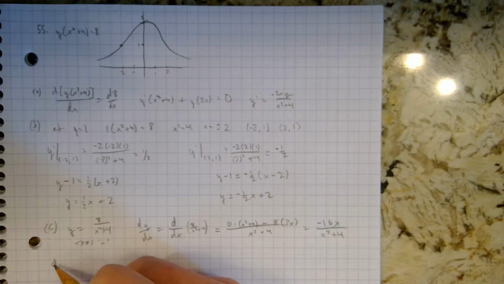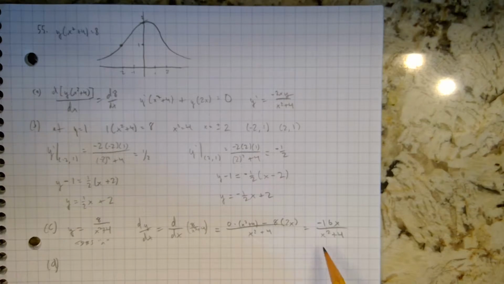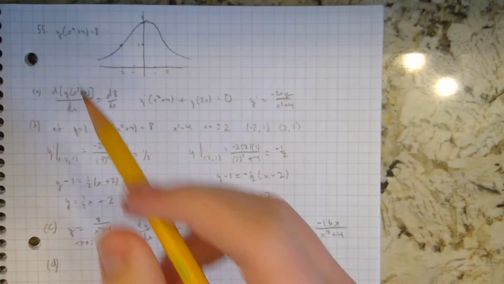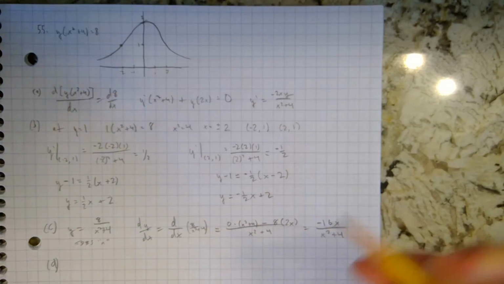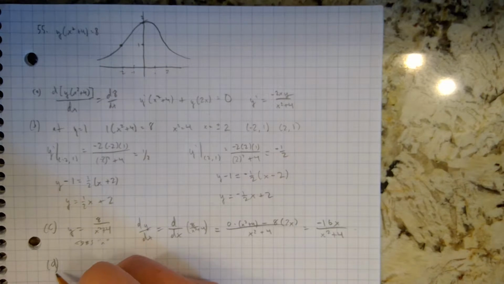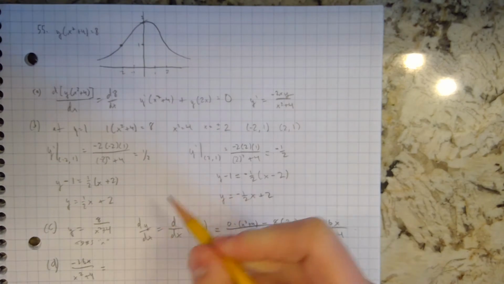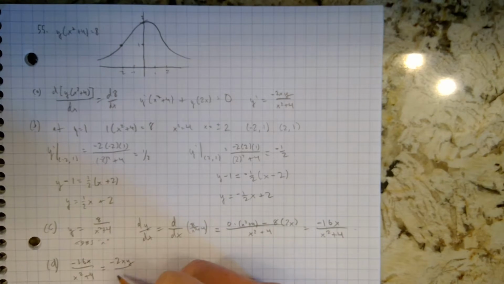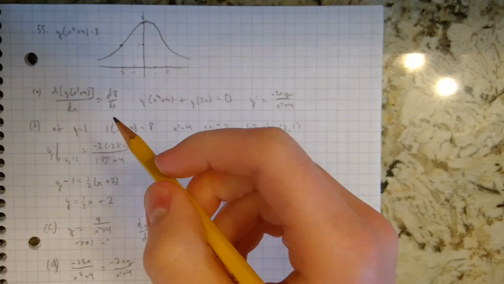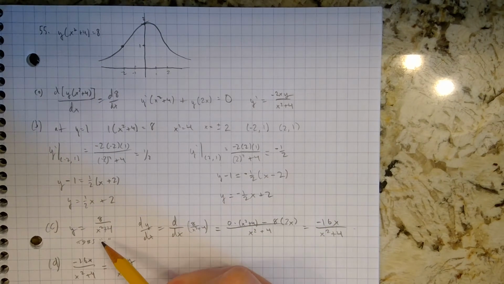So then D, this was just, we went two different ways to find the derivative of this equation. So D just wants us to verify that these are in fact the same. So I will set them equal to each other. Negative 2xy over x squared plus 4. And here I notice that this expression does not have a y in it, whereas this one does.